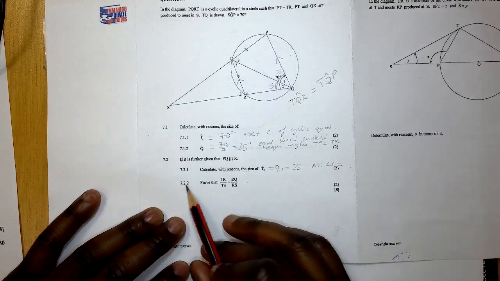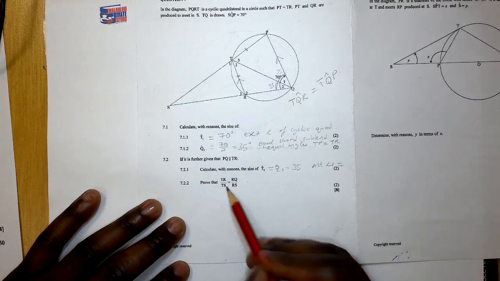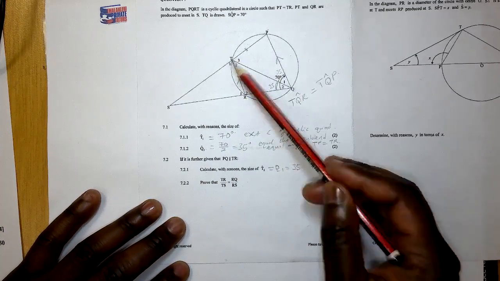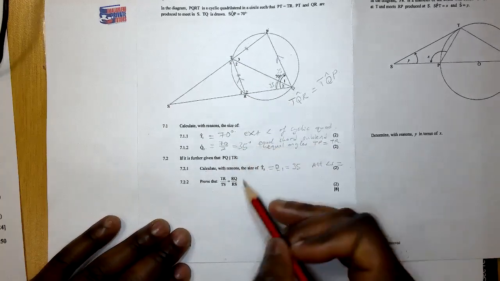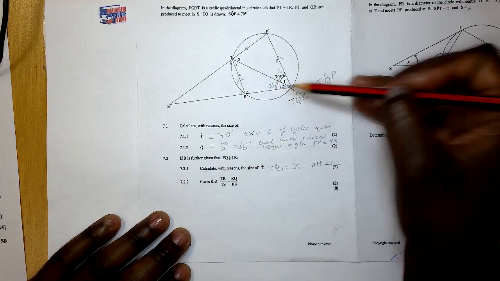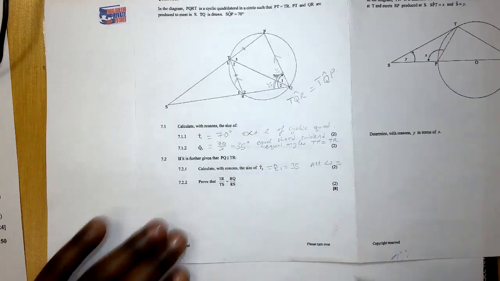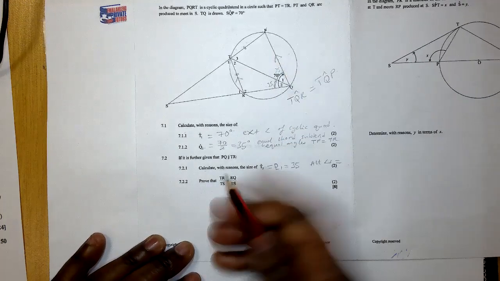Then the last part, 7.2.2, says prove that TR over TS is equal to RQ over RS. Now what we need to do here is use the proportionality theorem.